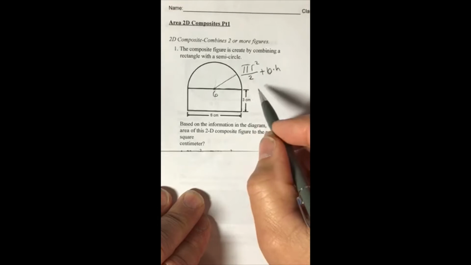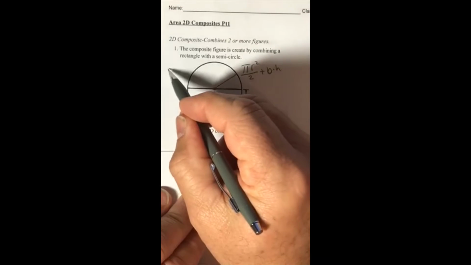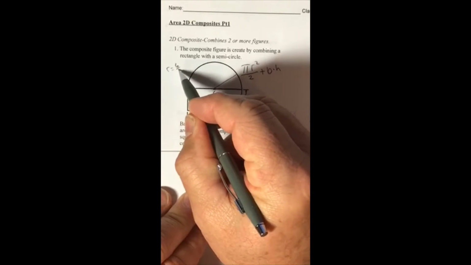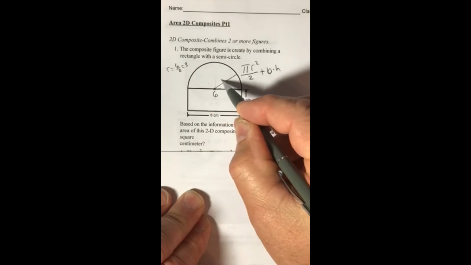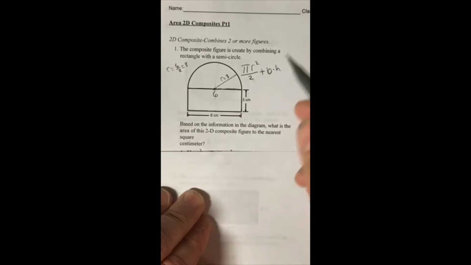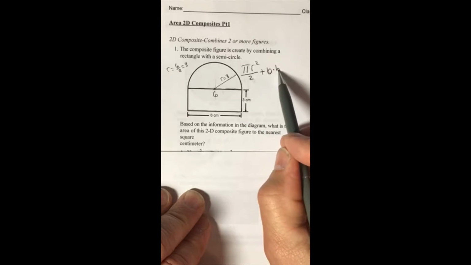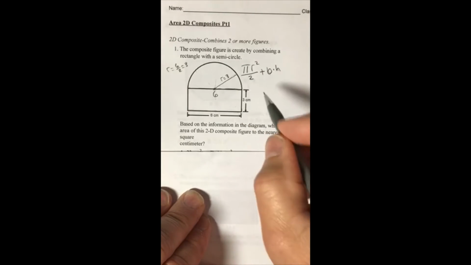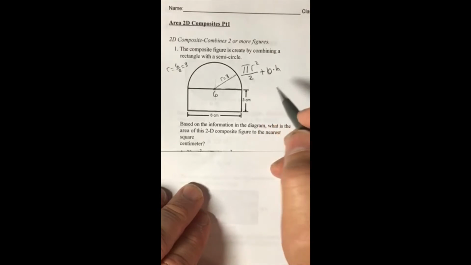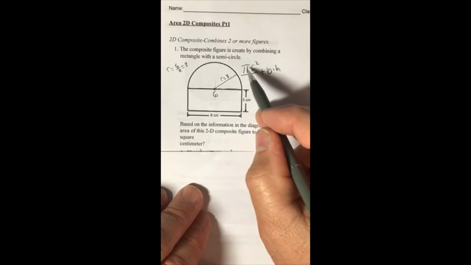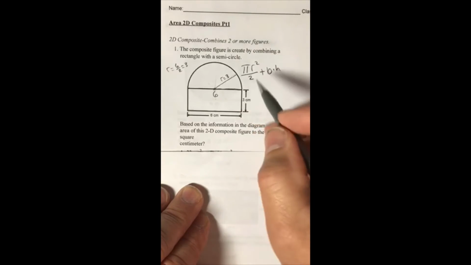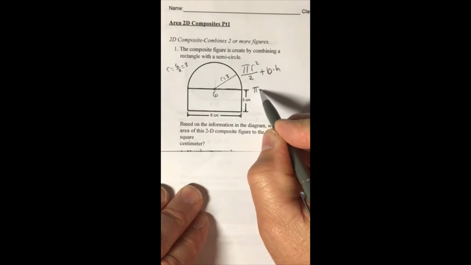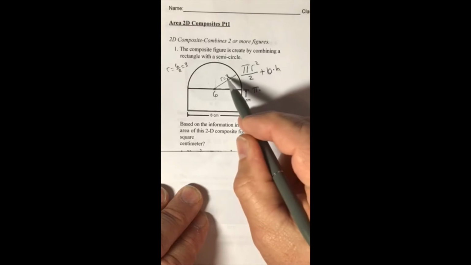Well, we know that 6, let me go ahead and make a note over here, that the radius is equal to 6 divided by 2, that is equal to 3. So the radius, r, is equal to 3. All right, so now we know every one of these variables. All right, so when it comes to pi, if it doesn't say let pi be 3.14, then use the entire symbol pi. Okay, so we have pi times radius squared.